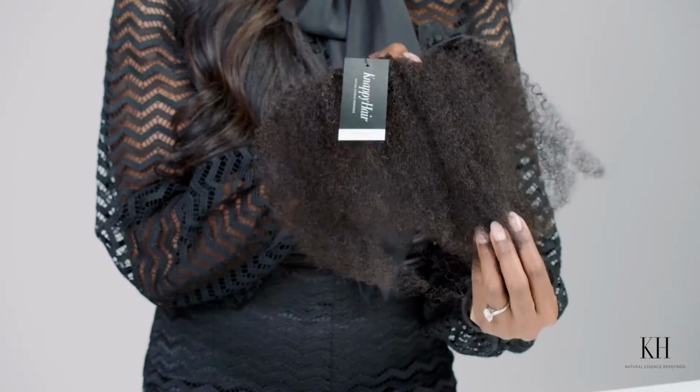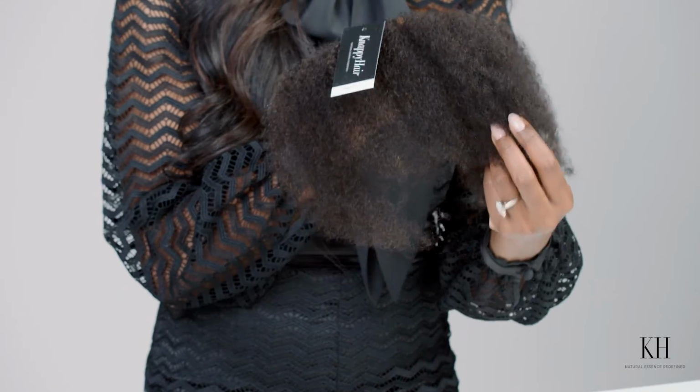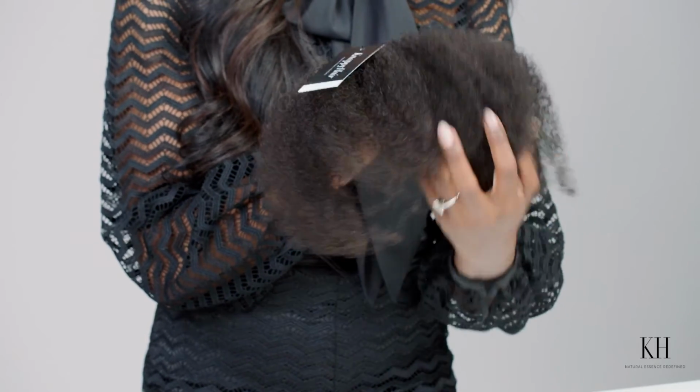As I mentioned prior, the 6 textures in the Knappy Hair collection represent a range and versatility that can be created with our coils and curls. If you have identified your hair as being type 4, which represents the range of coils, Kinky Coily is the best option for you to use when you do not want to put heat on your natural hair. Kinky Coily should not be used when you want to heat style your hair.